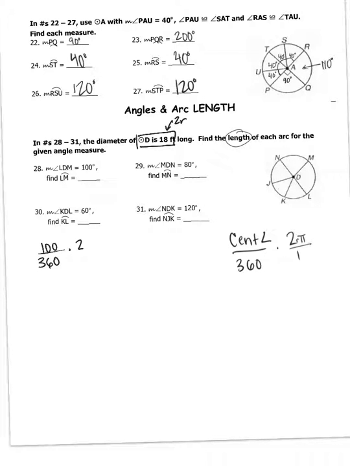So I'm just going to go ahead and do my central angle over 360 times 18, which would equal my 2r. 18 pi, that's my circumference. Again, remember the formula is central angle over 360 times the circumference. Well, the circumference is just the diameter times pi. So my circumference on all of these problems is going to be 18 pi because we're working with the same circle, so they all have the same circumference.